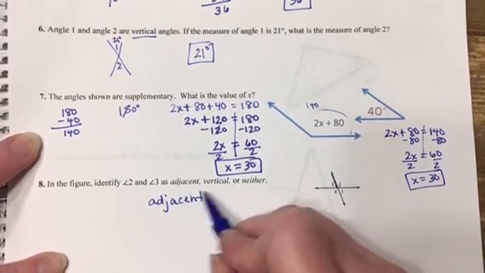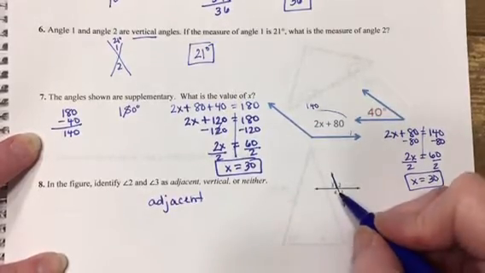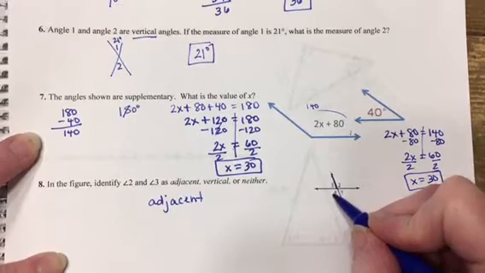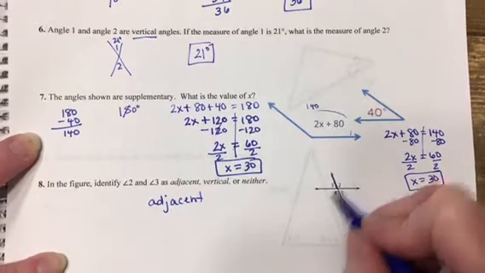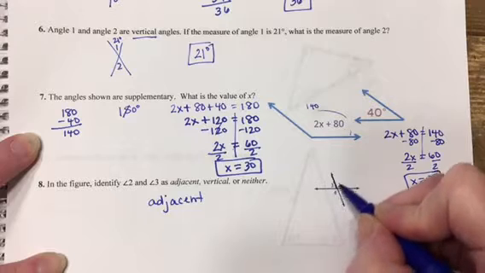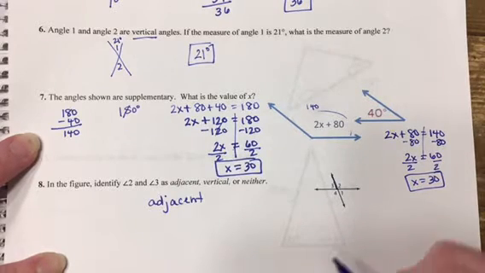You can't be adjacent and vertical. So if I was asked to identify vertical angles, I would look for the ones that are across from each other and that don't share a side or don't share a fence. So these two are neighbors. 2 and 4 share a point, but they're across from each other, so that would make them vertical.